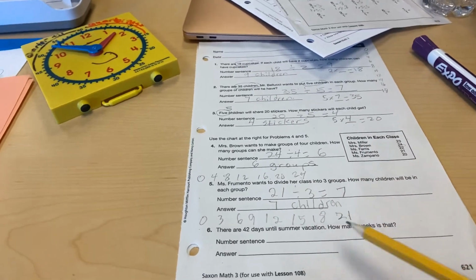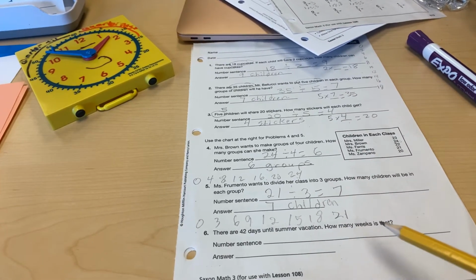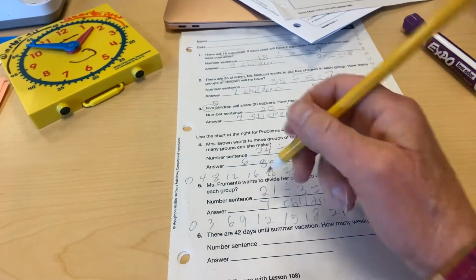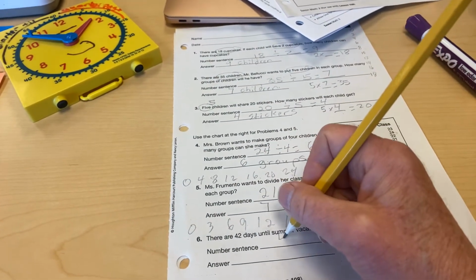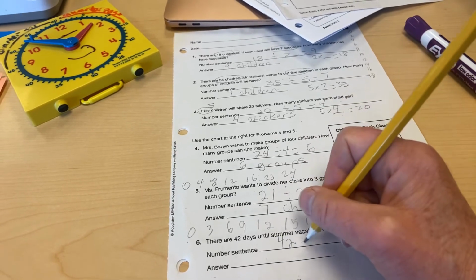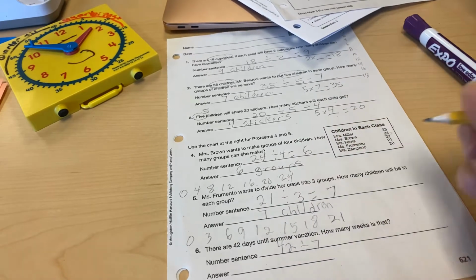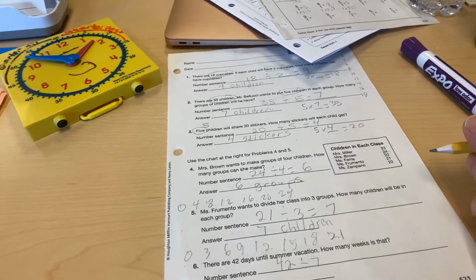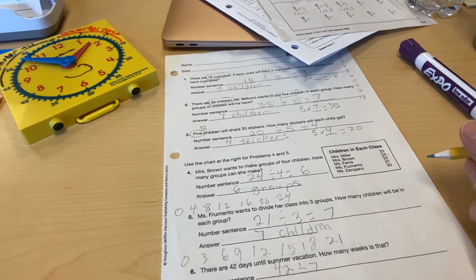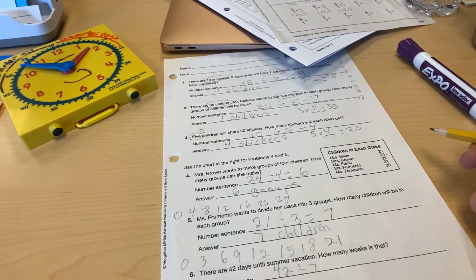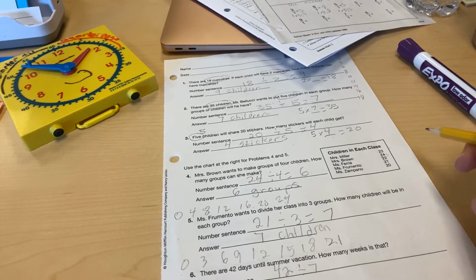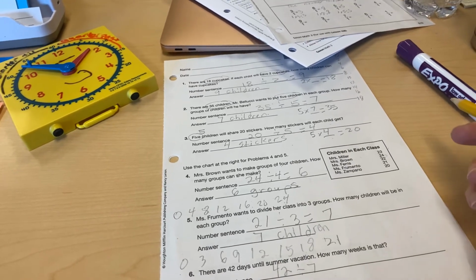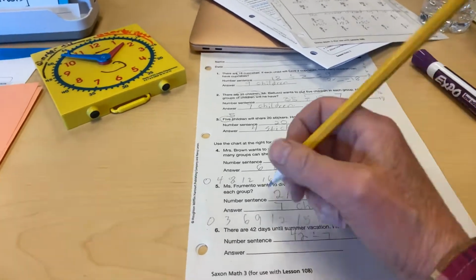Last one, there are 42 days until summer vacation. How many weeks is that? So 42. So how many days are in a week? Do you remember? It's 7 days in a week. 42 divided by 7. Okay, so we used to know that song. I don't remember what the rhythm is. Let's think about Twinkle, Twinkle, probably. Twinkle, twinkle, little star. Okay. 0, 7, 14, 21. Maybe I should write it.